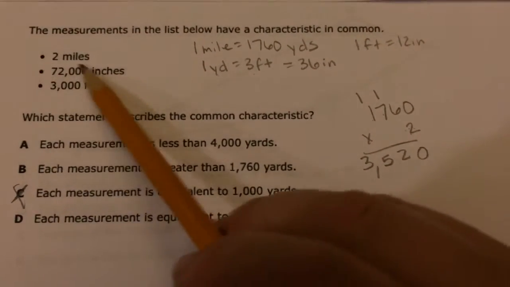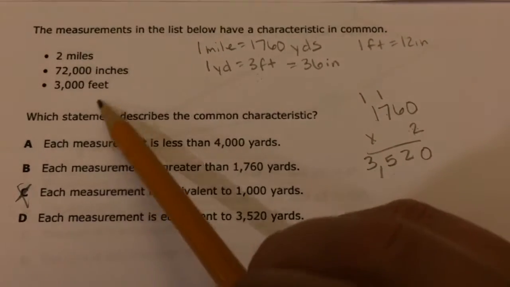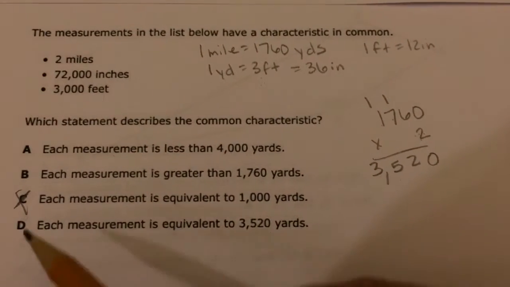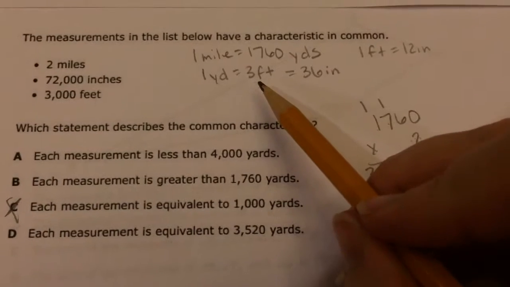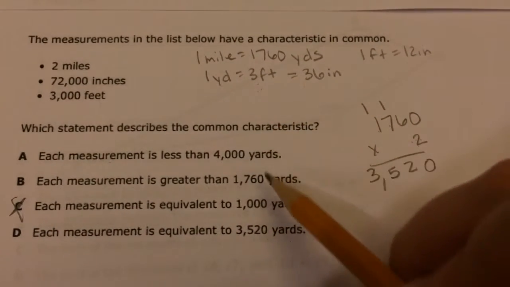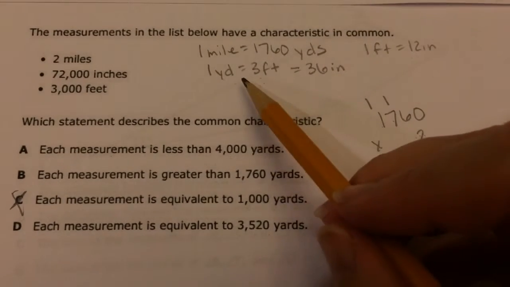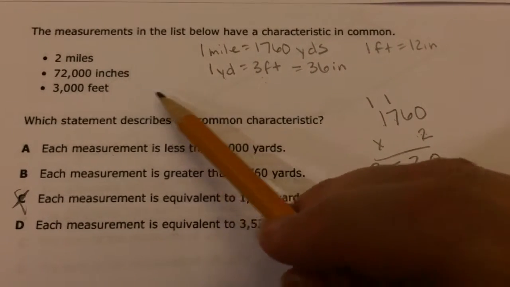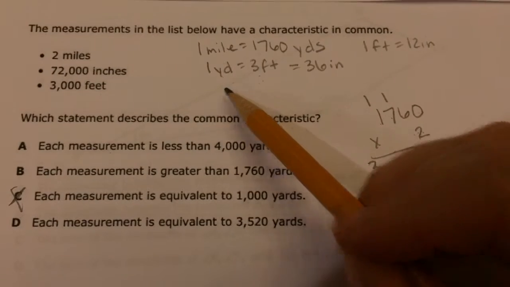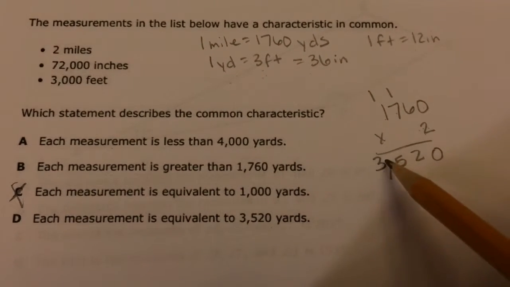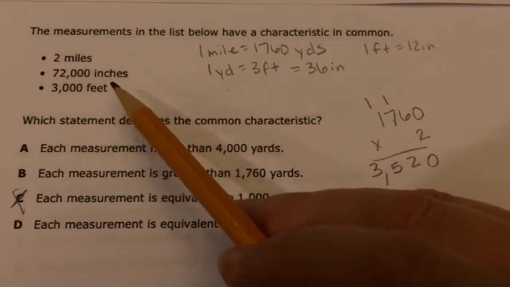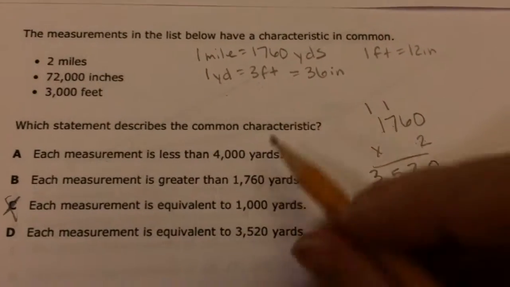All right, that's 72,000 inches. That still kind of scares me. So let's look at 3,000 feet, okay? So I know that, all right, 3,000 feet. All right, so let's look at 3,000 feet.